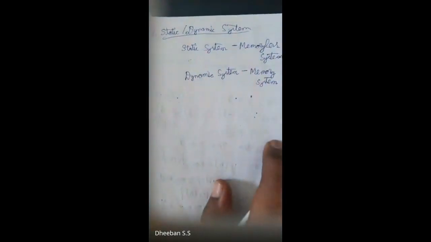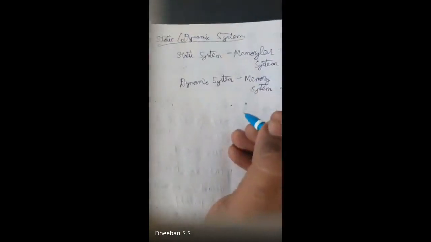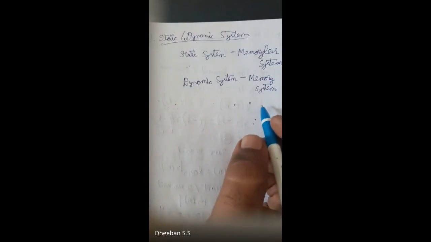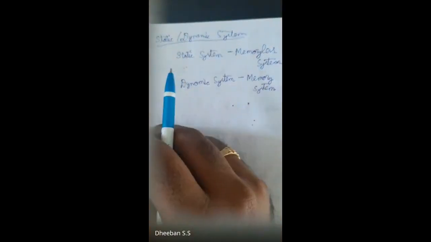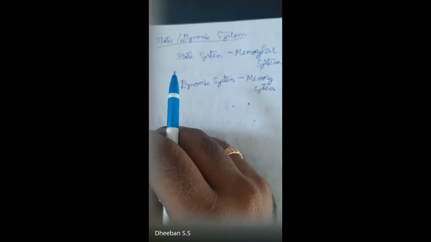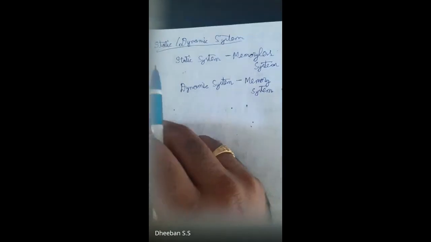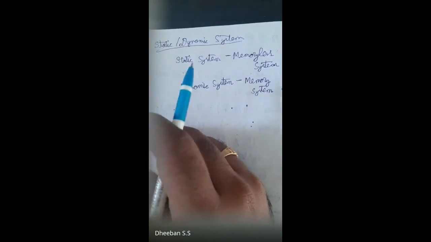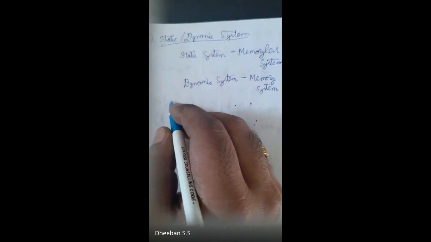Now, for consideration, how can you say a system is static or dynamic? In previous topics, we have seen step-by-step procedures, but here I'll directly go into the condition.